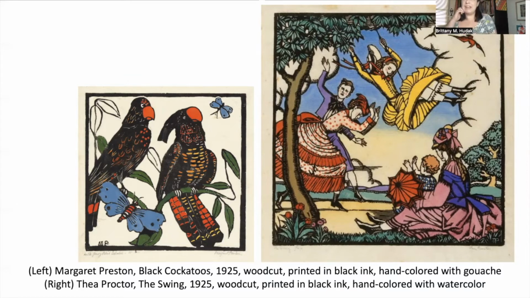This is The Swing. It's reminiscent of her earlier compositions made in London. And again, you can see her attention to these historical costumes that she was so fond of, but you can tell by these dazzling colors and just the flatness of the composition, especially that gradient in the background, that she's looking towards Japanese prints for inspiration for her work.